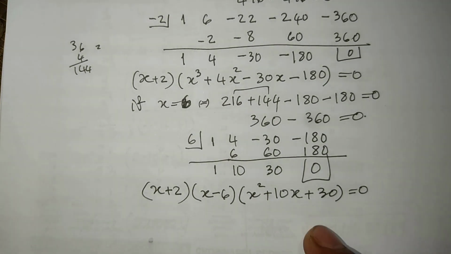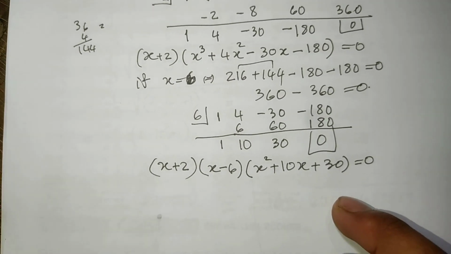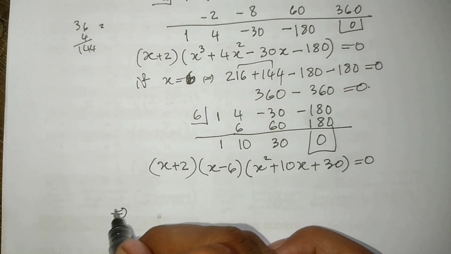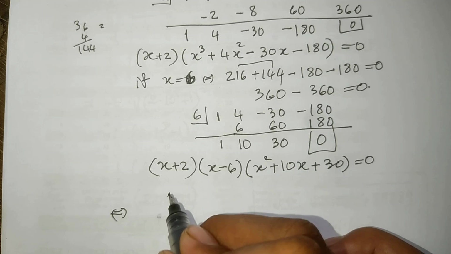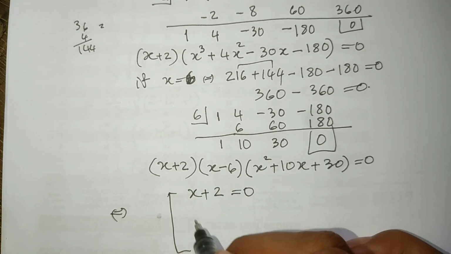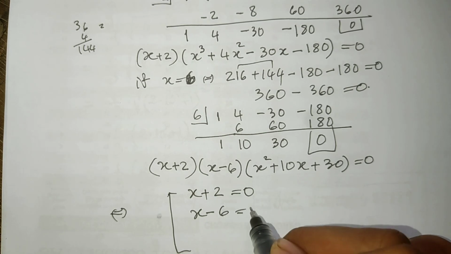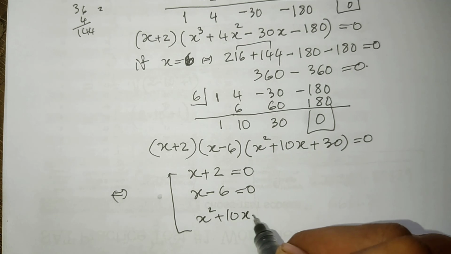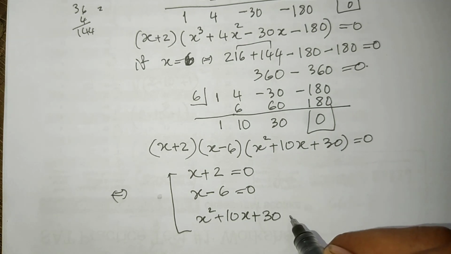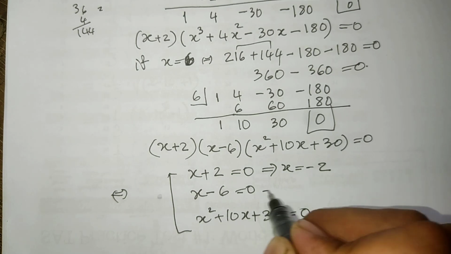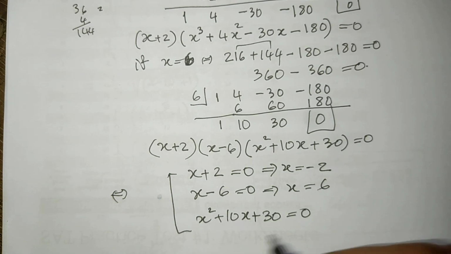Now when a product of factors is equal to 0, one of the factors is equal to 0. So x plus 2 equals 0, or x minus 6 equals 0, or x squared plus 10x plus 30 equals 0. For the first we get x equals minus 2, and for the second we get x equals 6.